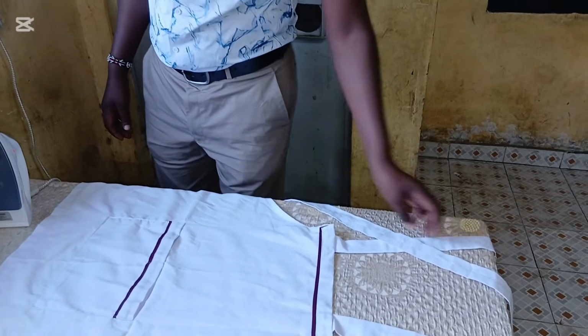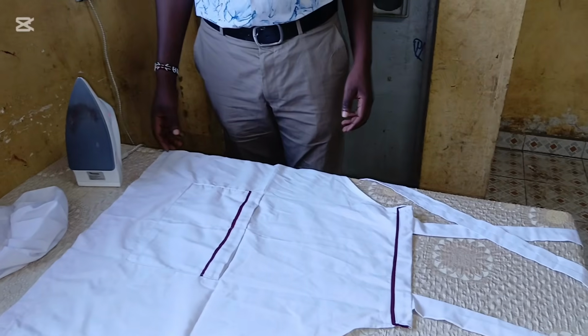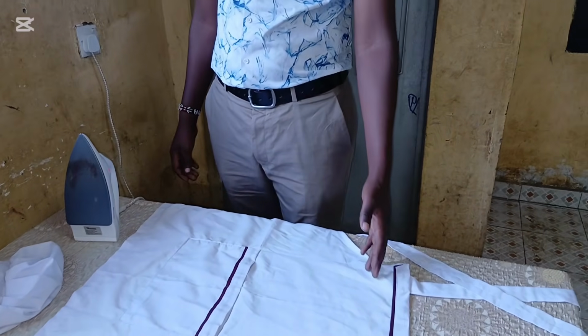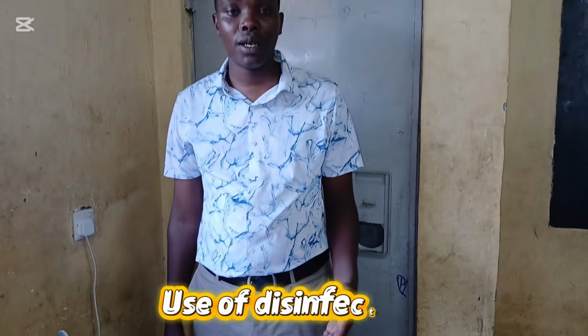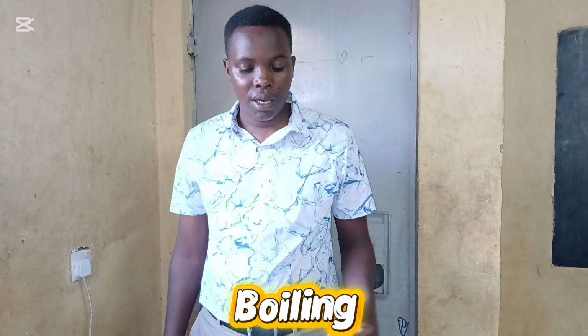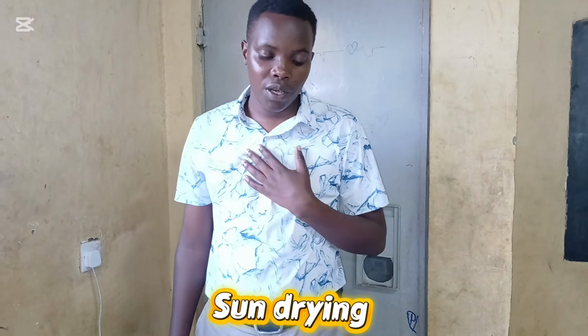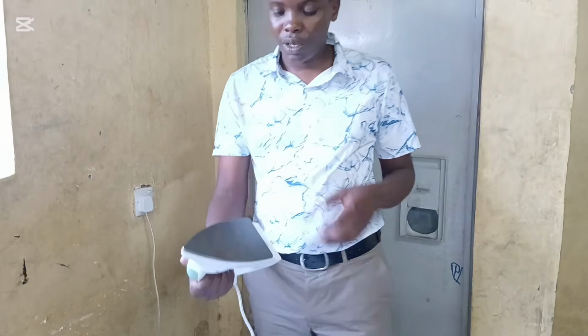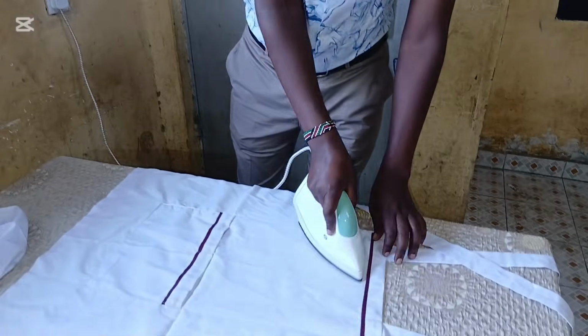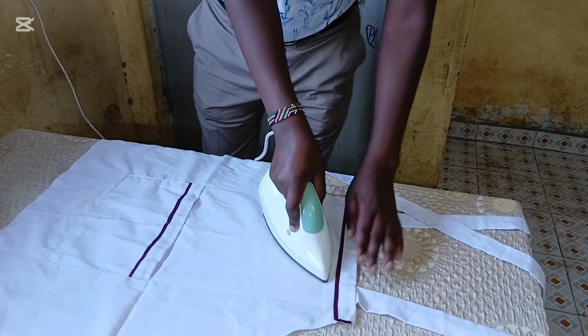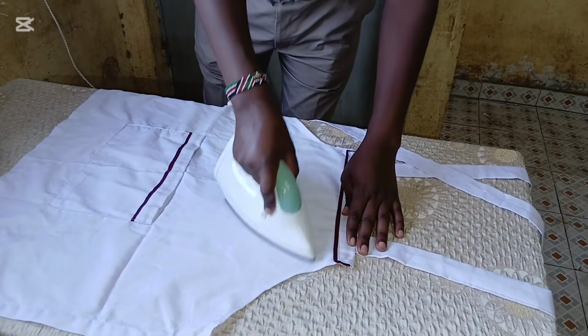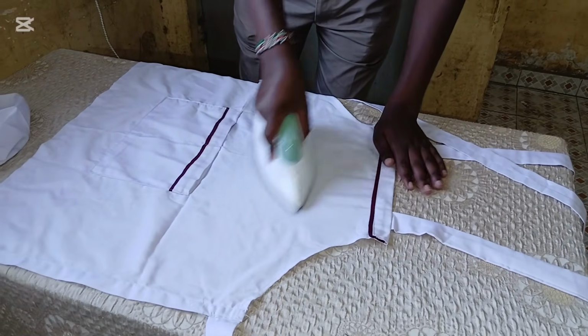When we were washing this fabric, we employed several methods. The first ones were using disinfectant, salting, boiling, and sun drying in the UV rays. Then we are going to iron it.